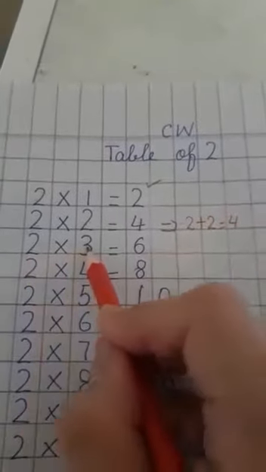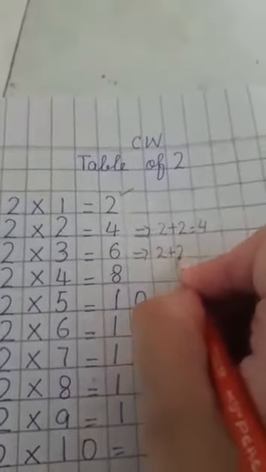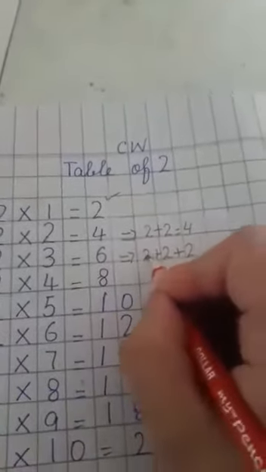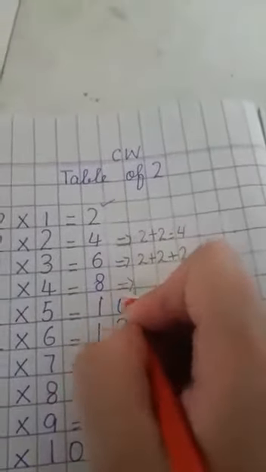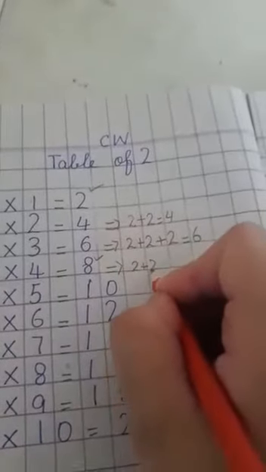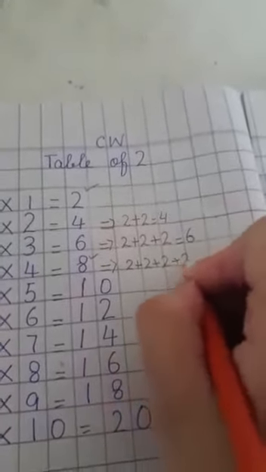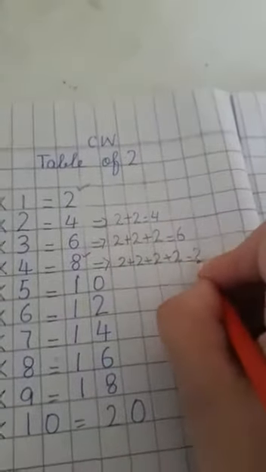When you add 2 three times, it will give you 6. It means 2 plus 2 plus 2. You are adding 2 three times. It will give you 6. When you add 2 four times, it will give you 8. It means 2 plus 2 plus 2 plus 2. You are adding 4 times. 1, 2, 3, 4. It will give you 8.